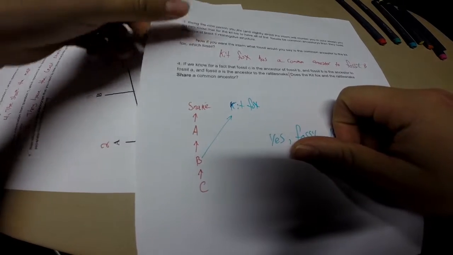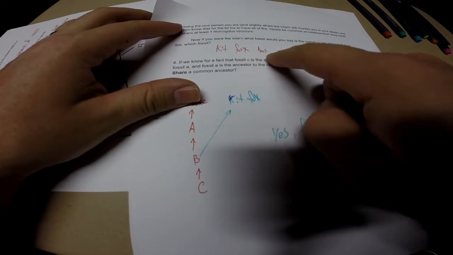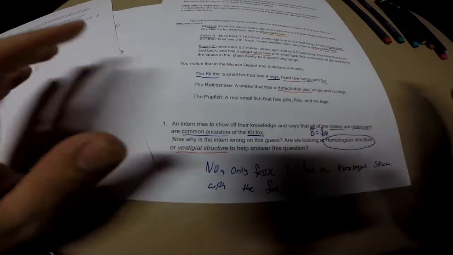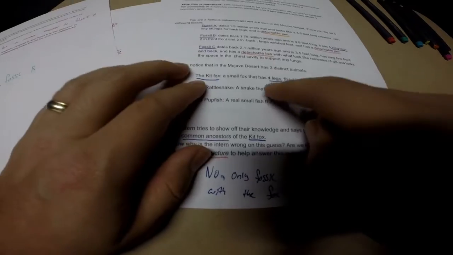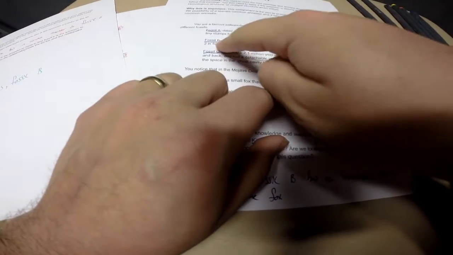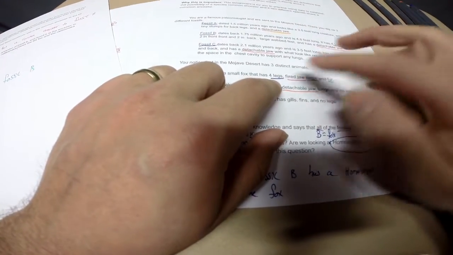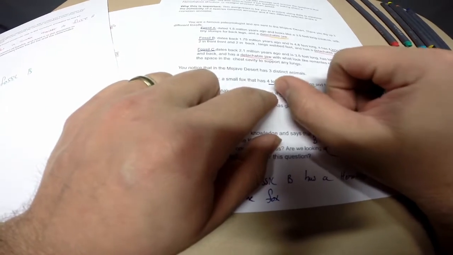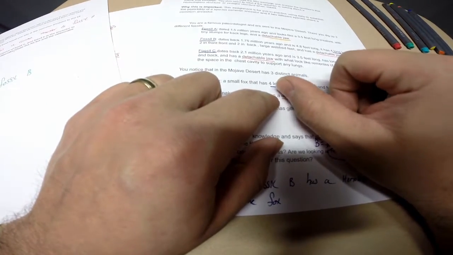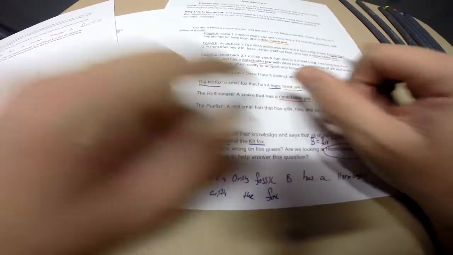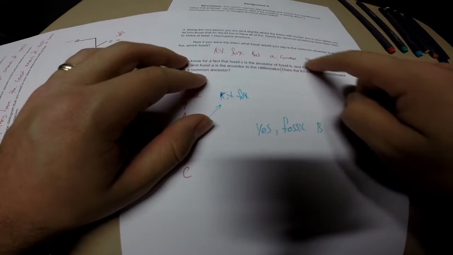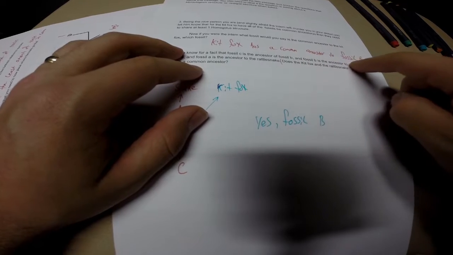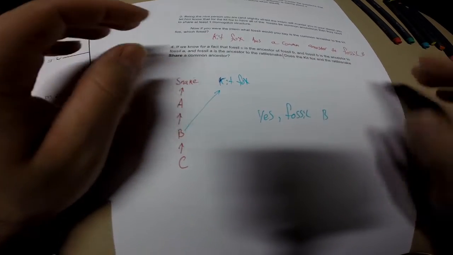Which one is it? So I said the kit fox has a common ancestor with fossil B, because if we look, that's the only one that has a homologous structure, the one they share in common. Kit fox has 4 legs and fossil B has 4 legs. So for it to be a common ancestor, you need to share homologous structures. We're going to say that these are it. So we know for a fact it's common ancestor because they both share those 4 legs.